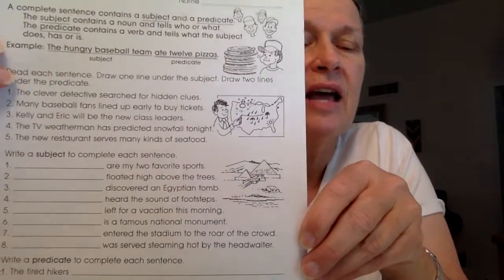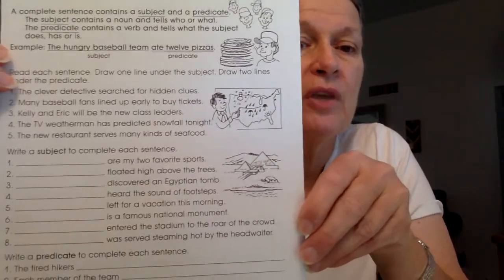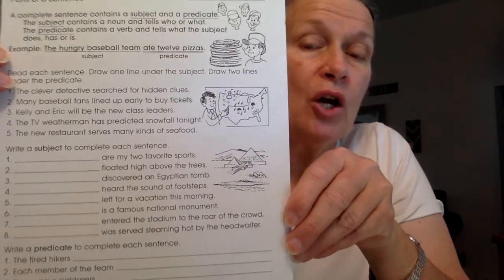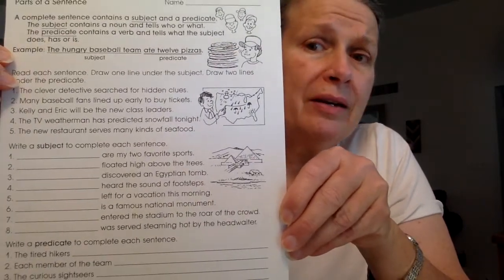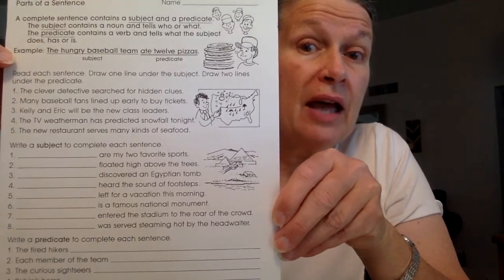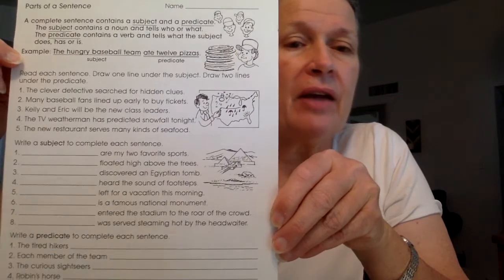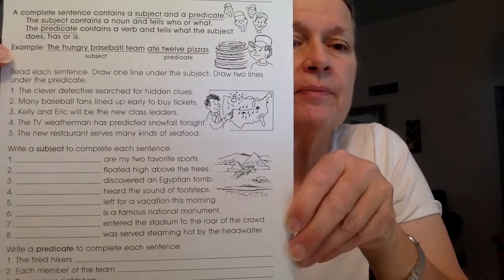It says, the clever detective searched for hidden clues. So in that first sentence, who or what is doing the action? And then, what is the action? So think about that. Let's go to the next one.